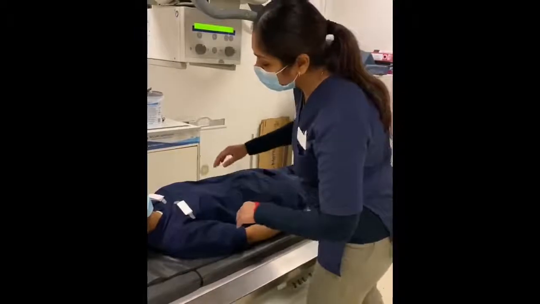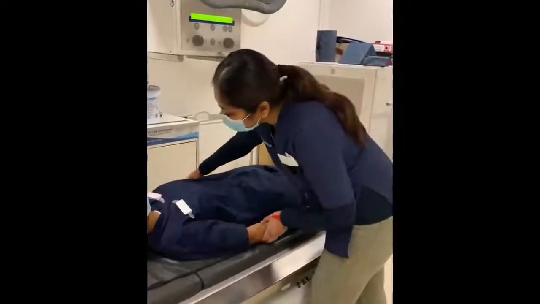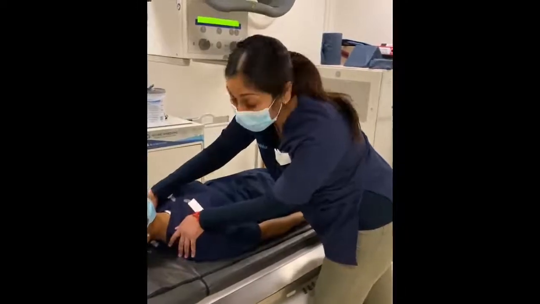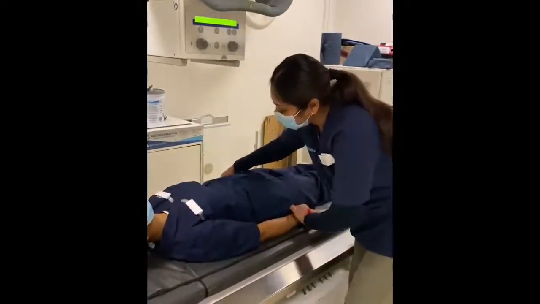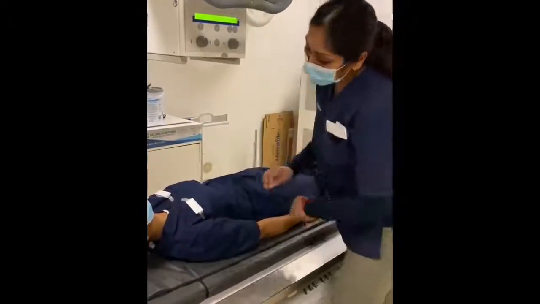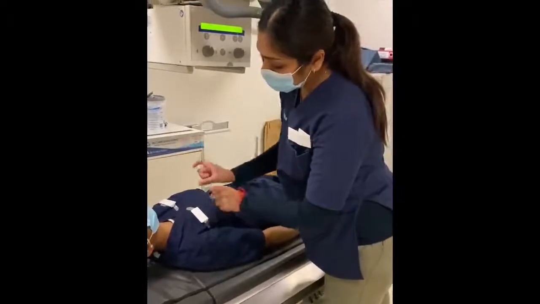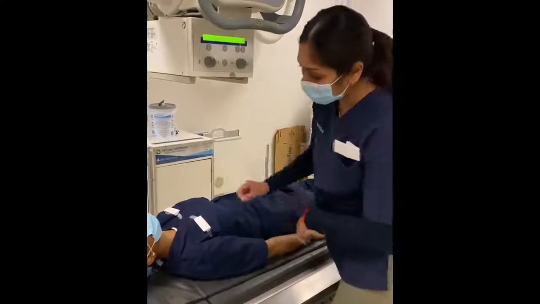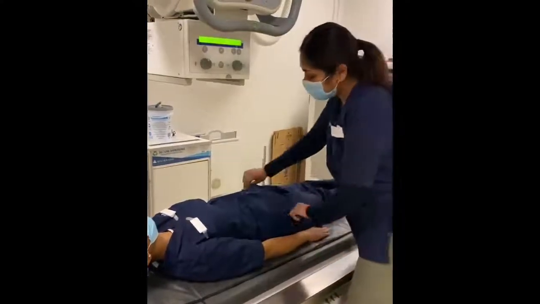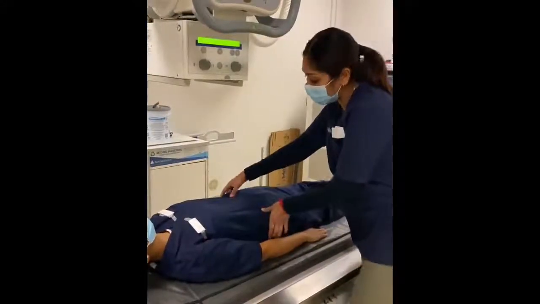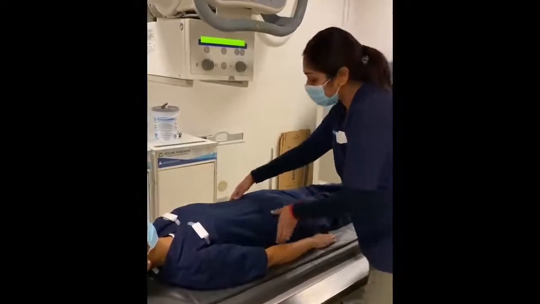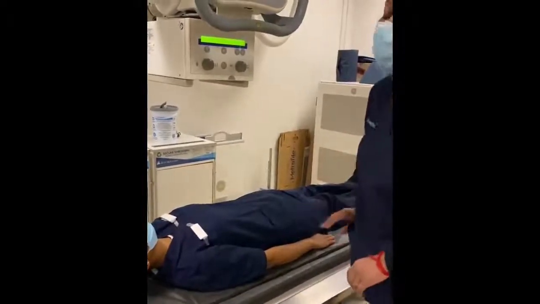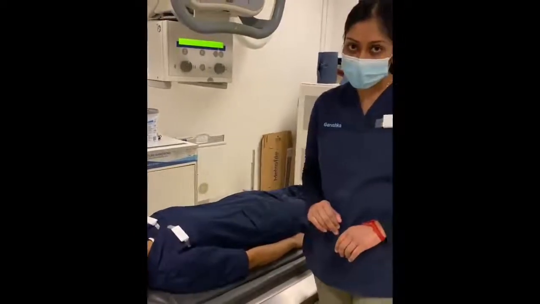Then we're going to make sure that the arms are nicely rested at the side of the patient. Ask your patient to relax their shoulders and put their arms down at the side. That will allow the sternoclavicular joints to be nicely evened out on either side. We come down to the patient's hips. We need to make sure that there's no rotation. Adjust your patient accordingly, and that will ensure that your patient is nice and straight.